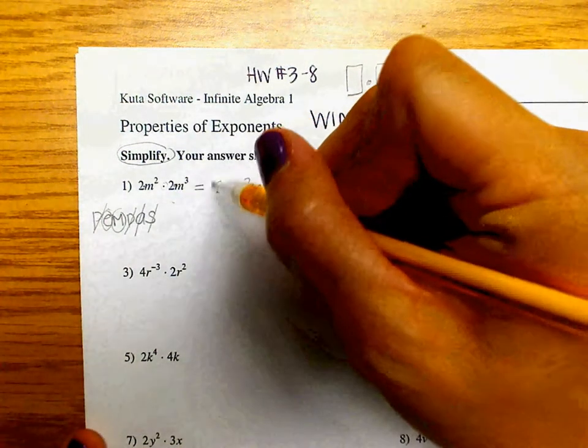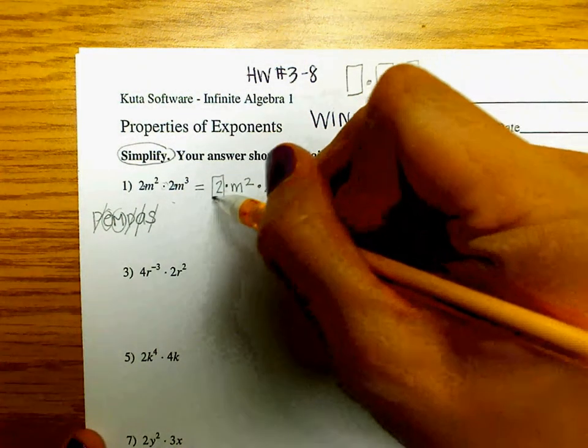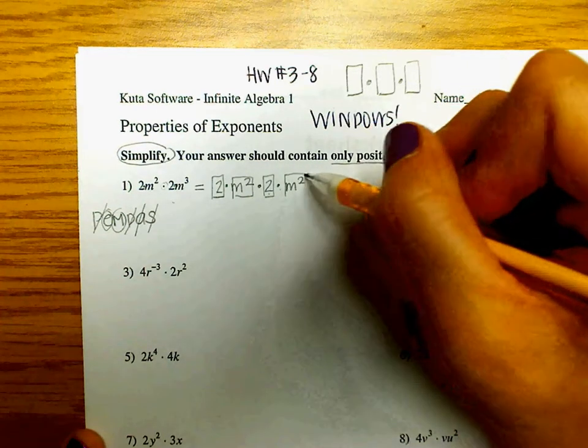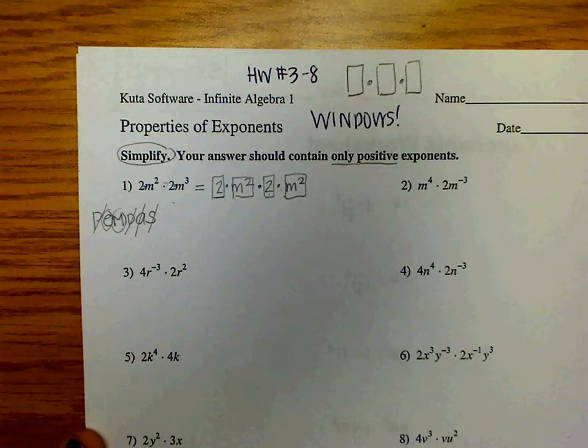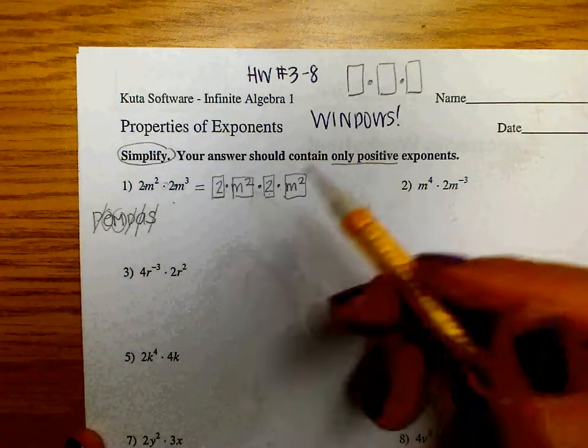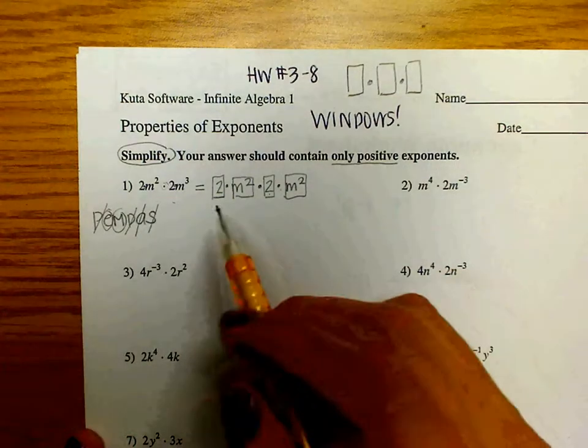So now I'm going to create windows. Now you might be like, windows, like house windows? Yeah, there's an analogy that I want to use with that. But for now, let's just call them windows and not boxes, because boxes was for when we did box and circling. So, windows.